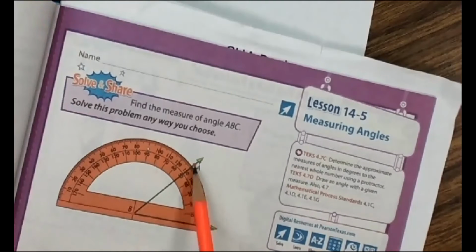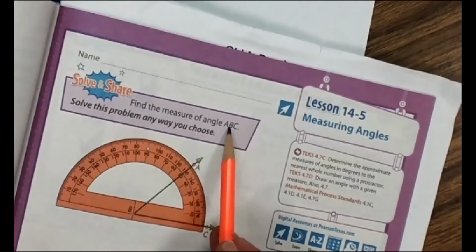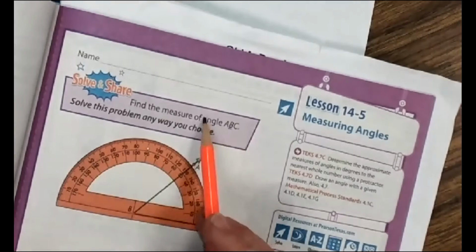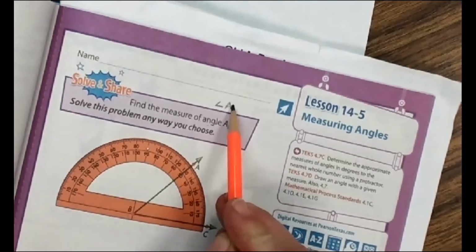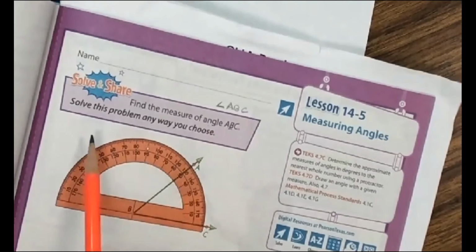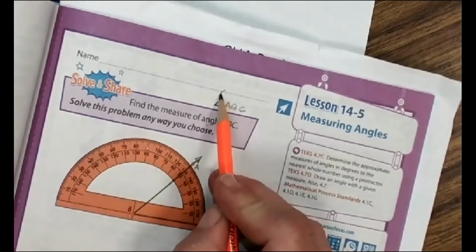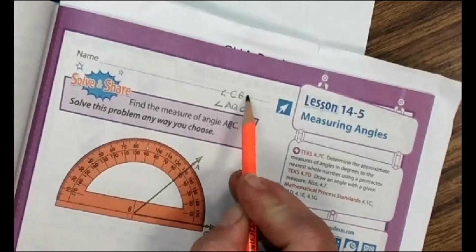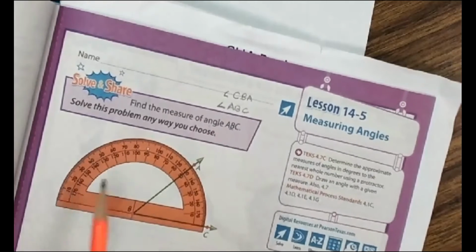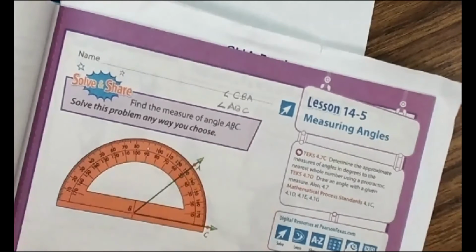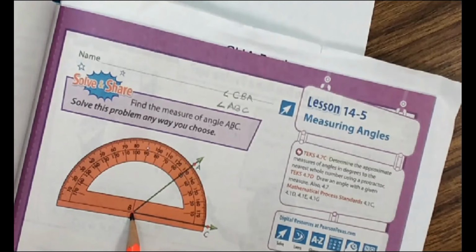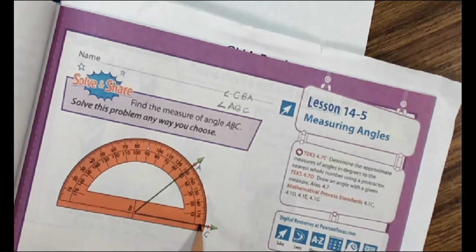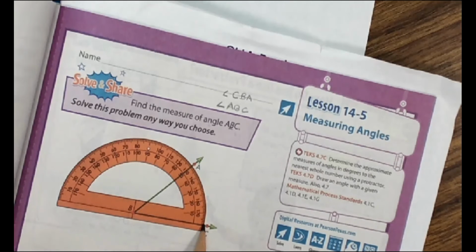Now remember, our vertex B is in the middle, okay? And we could also write angle ABC like this, the little angle sign, angle ABC. We could write it angle CBA, as long as B is in the middle. Solve this problem any way you choose. So since they have it on here, I'm going to check. They have B, the vertex, right in that little dot like they should. And they have C down at the 0 line, right?